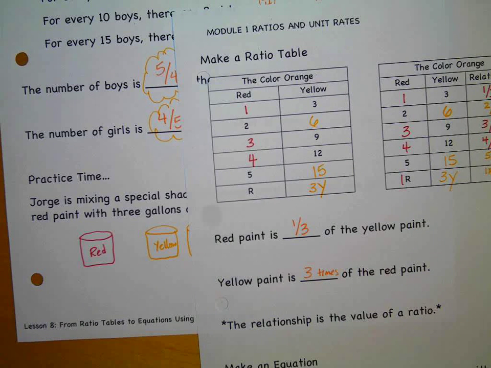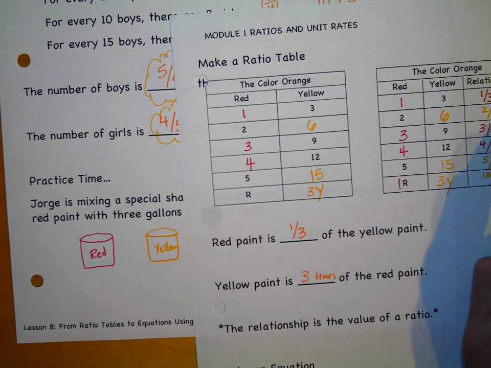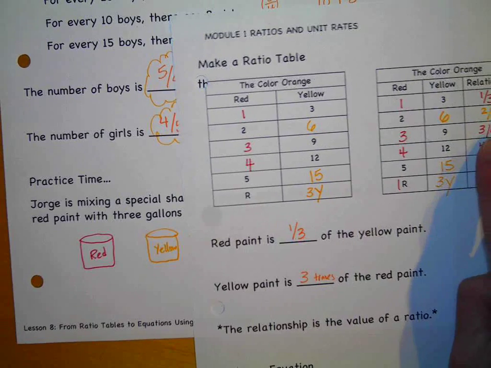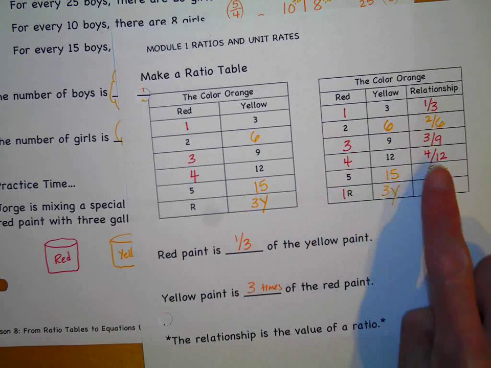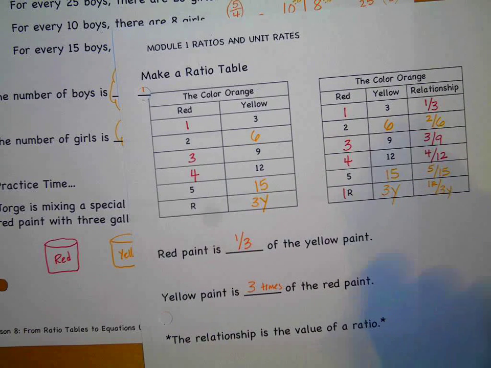Okay, and so the relationship is the value of the ratio. So remember, when you're doing a value of the ratio, you just write your ratio table as a fraction. So I have 1/3. I have 2/6, which simplifies to 1/3. I have 3/9, which simplifies to 1/3. I have 4/12, which simplifies to 1/3. I have 5/15 that simplifies to 1/3. And then I have 1/3 of red. 1/3 is the relationship of every 1 red to 3 yellows. Okay, so the relationship is the value of the ratio.